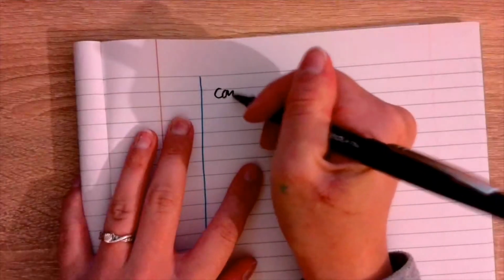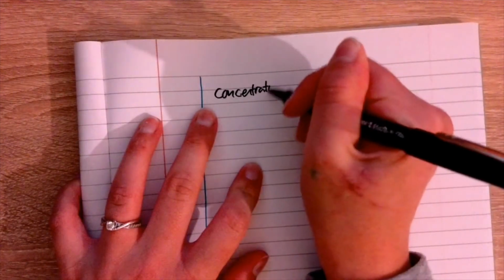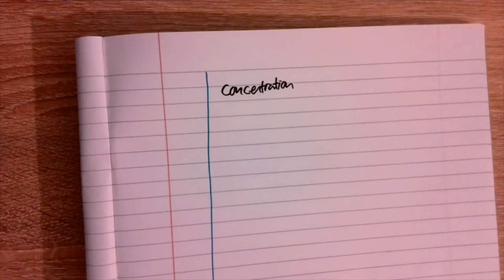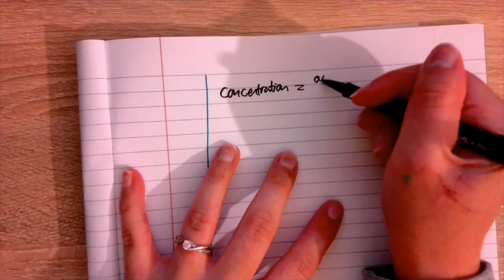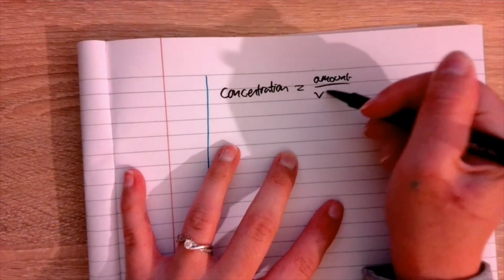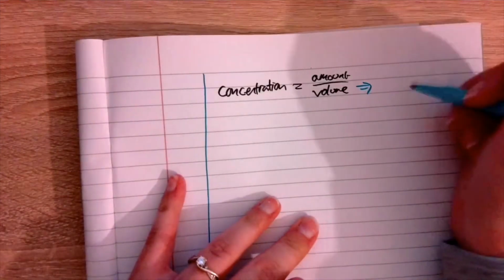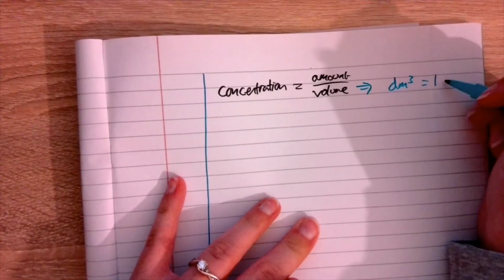Okay, so turning now to look at concentration. Thinking about what it means for something to be concentrated: if something is concentrated, it means there's a lot of that something in a particular volume. So when we're talking about concentrations, we're talking about the amount of something in a particular volume. The volume which we use in chemistry is decimeters cubed, and this is because it's the equivalent to 1 litre.